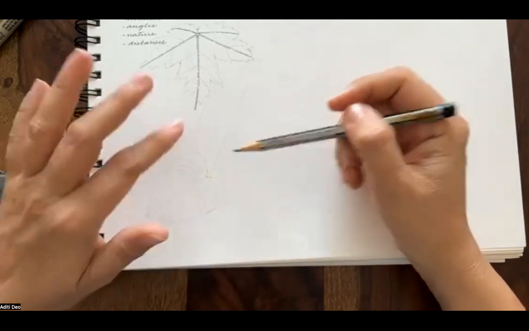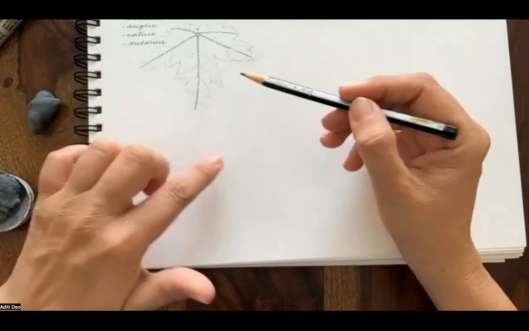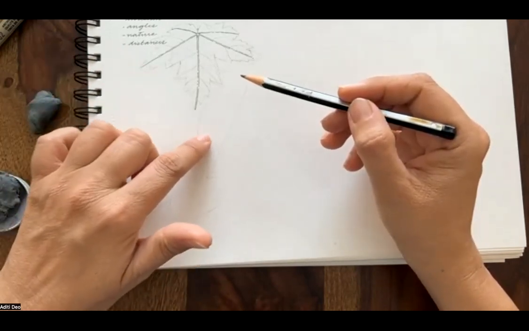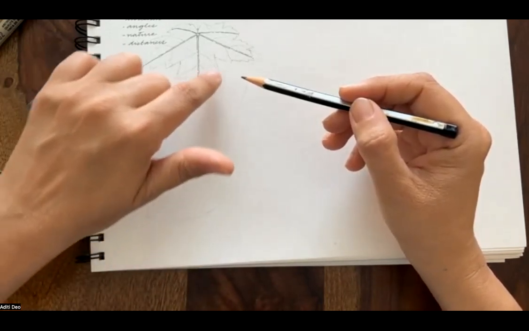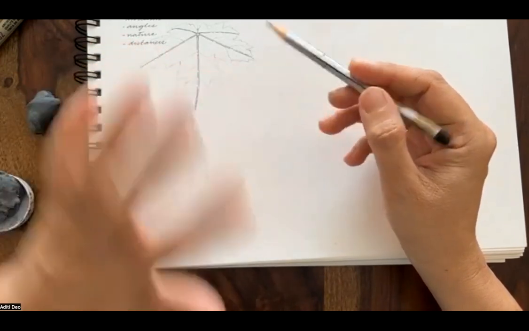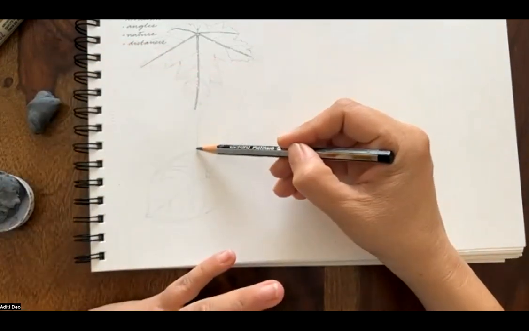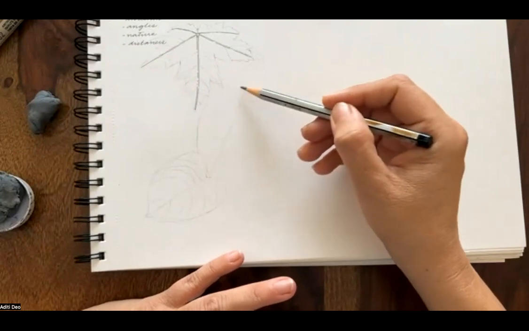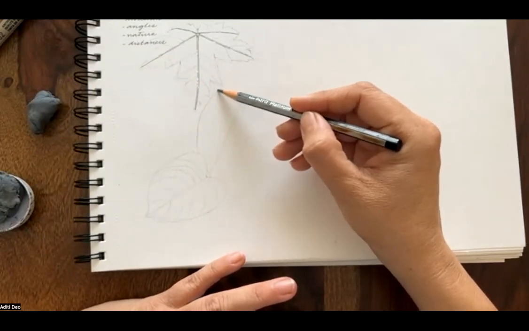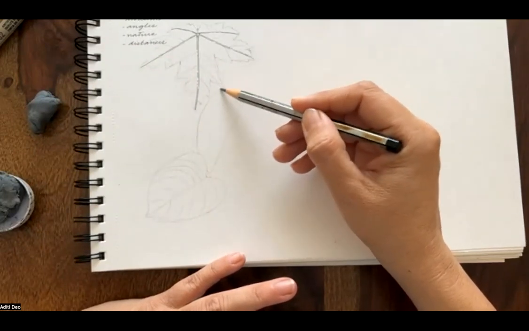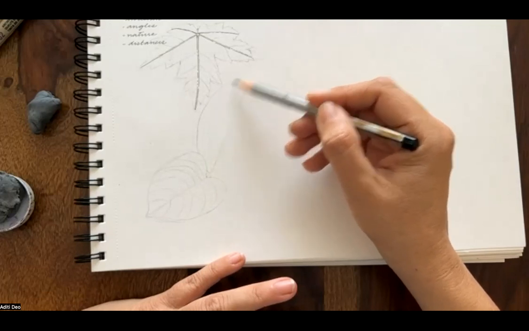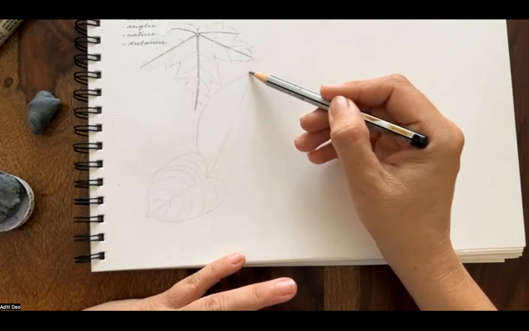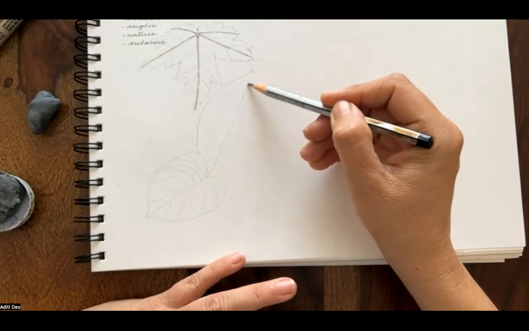Now, if you have positioned your leaf in such a way that the new leaf edge is overlapping the earlier leaf, just follow that. Don't try to accommodate it. If it needs to go underneath the older leaf, let it do that. If it needs to go over the new leaf or the old leaf, let it do that.